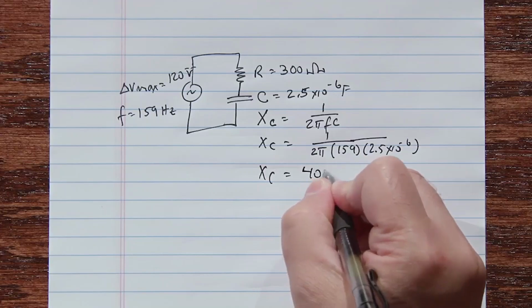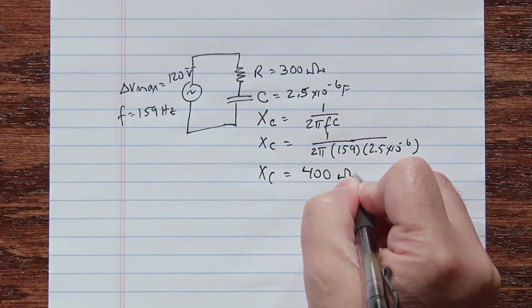That gives us a capacitive reactance of 400 ohms.